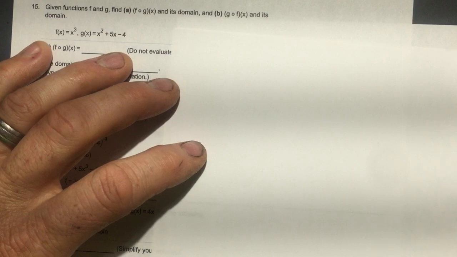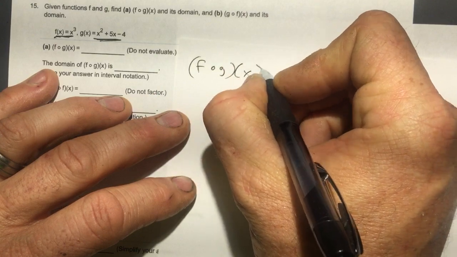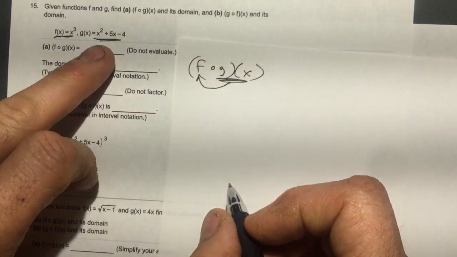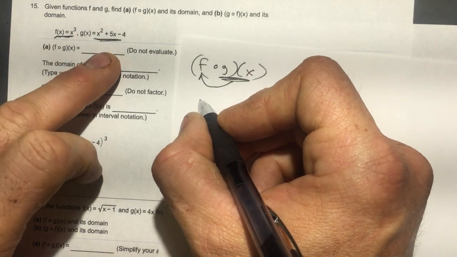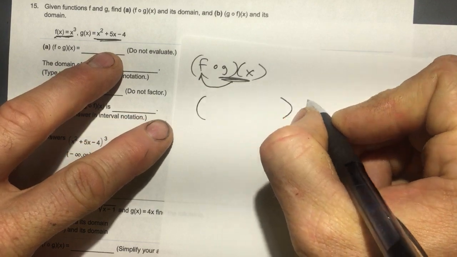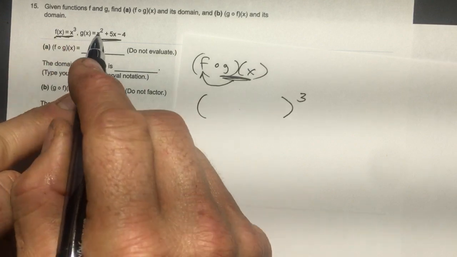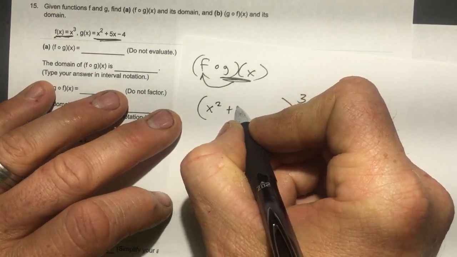Okay, on 15. All right, here's f of x. Here's g of x. Okay, what's f of g of x? So the second one goes in the first one. So my second one right here, that goes in for x over here. So it's going to look like this. I got all this x to the third power. So this is x to the third power, and right there where x is, this second one's coming into it. So I'm going to have this right here.